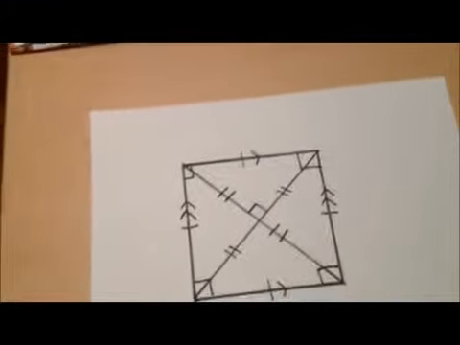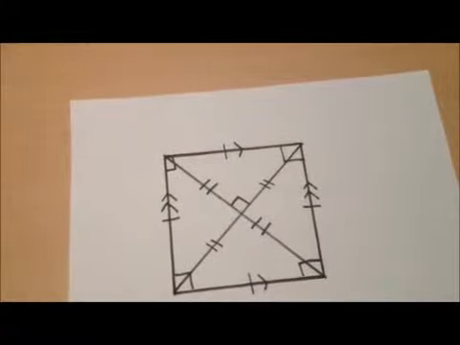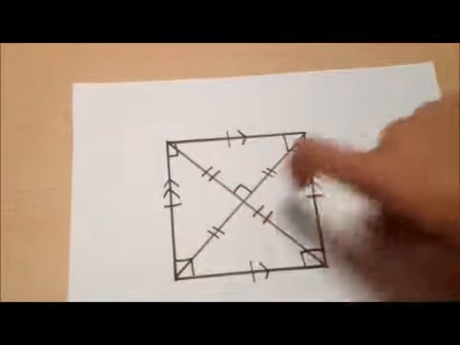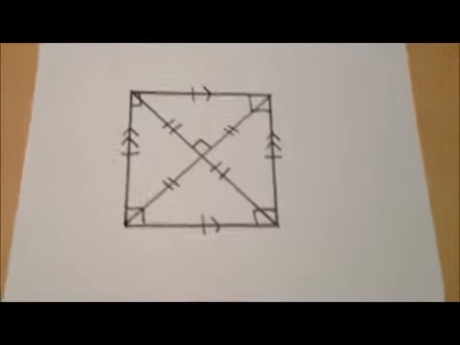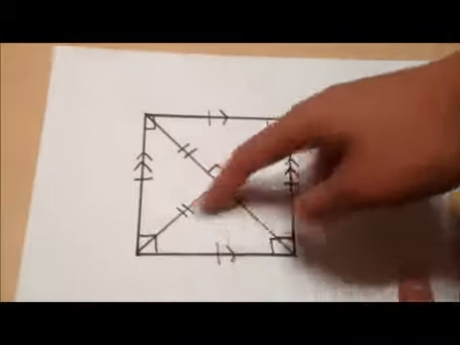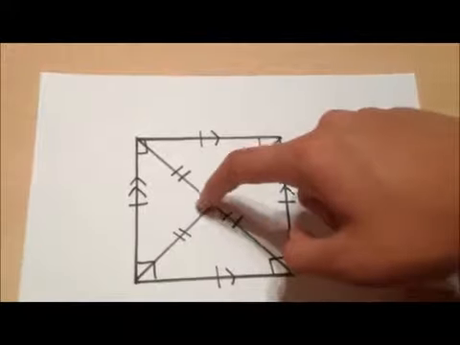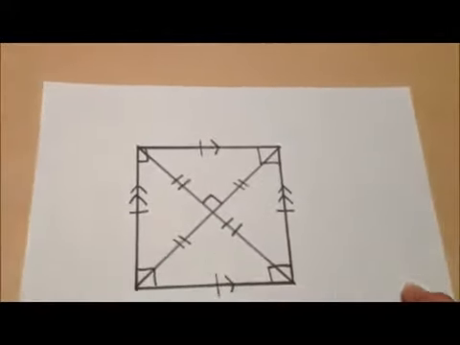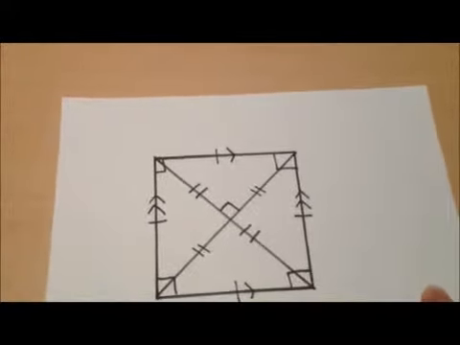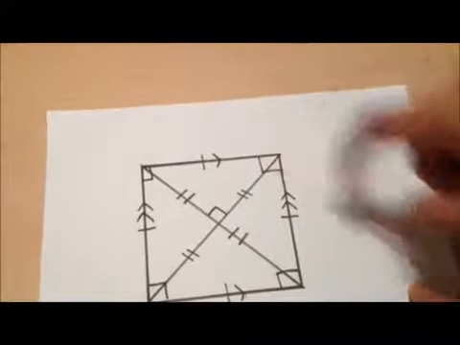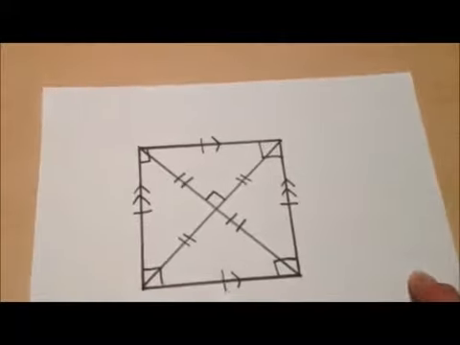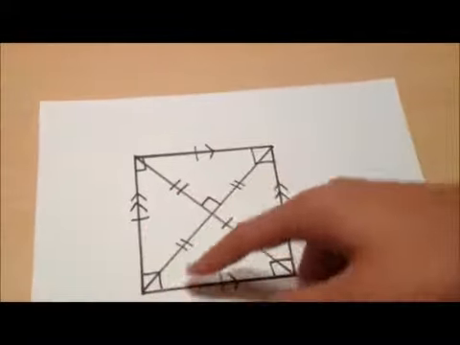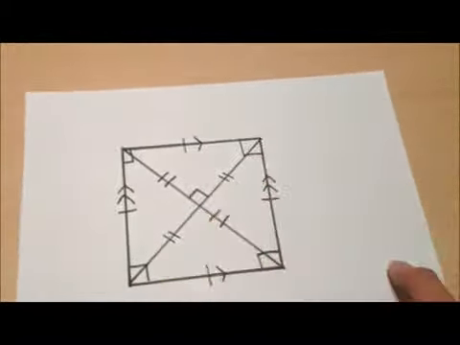And also, since it has properties of a rhombus, that means that all four sides, so 1, 2, 3, 4, all four of those sides are congruent to each other. Also, since it has properties of a rhombus, the diagonals in a square are perpendicular, which means they form right angles or 90-degree angles. Since it has properties of a rhombus, these diagonals act as angle bisectors and cut these angles in half into two equal parts. So this angle would be congruent to this angle.